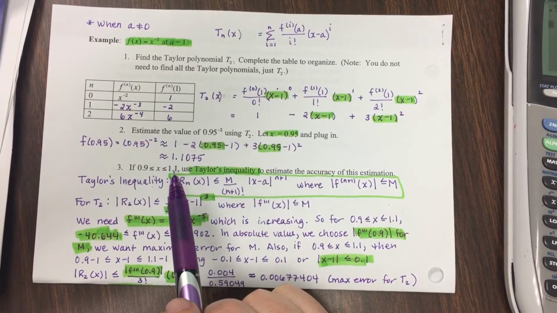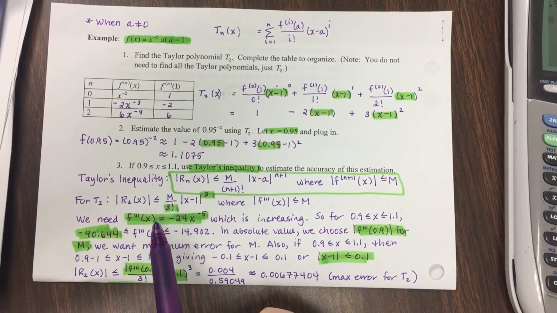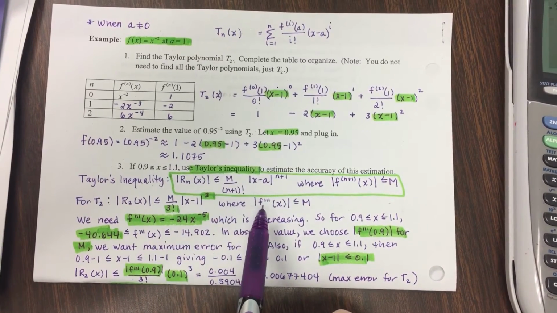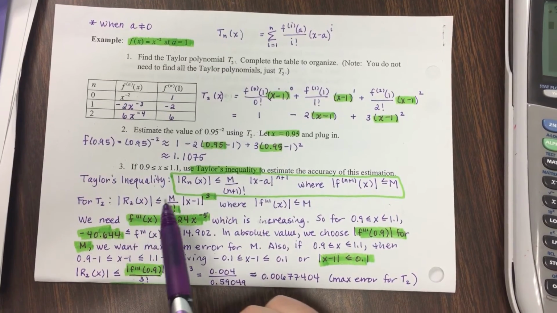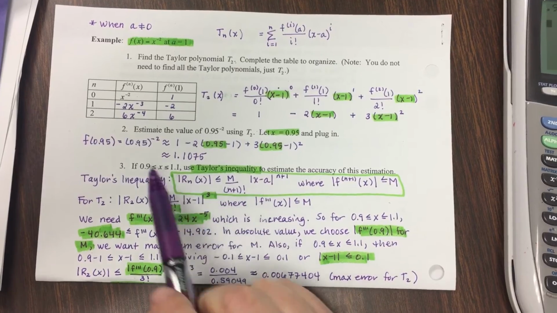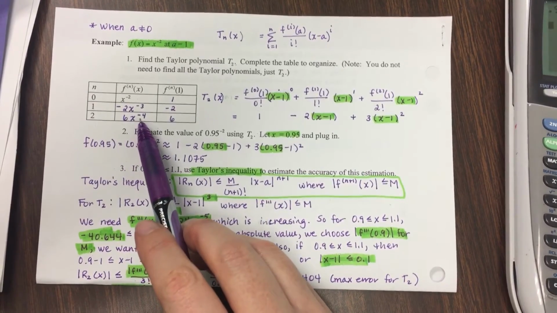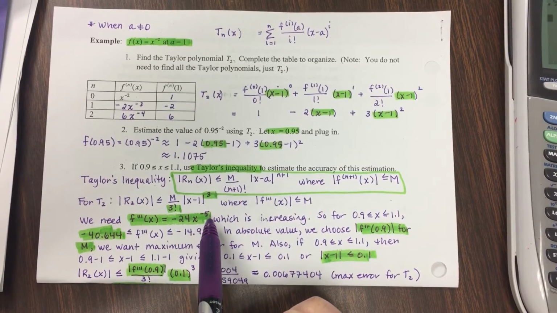In order to plug everything into Taylor's inequality, we've got to find this M first. So we're going to go ahead and use the third derivative, because we are using a second degree Taylor polynomial. So we have to have our 3 factorial, our 3 up here, and our third derivative. We just did the second derivative, do you remember, up here? So our third derivative, using the power rule, is negative 24x to the negative 5.